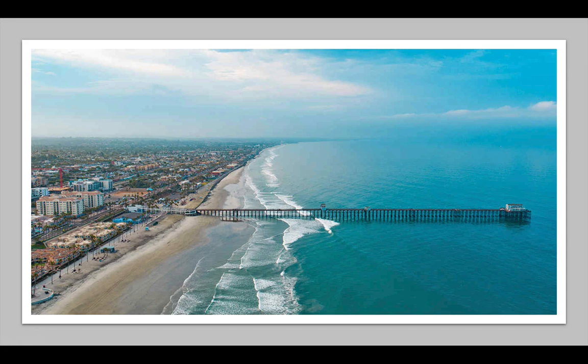So if you live by a large body of water and there's a ton of water in the air, like San Diego, for instance, then it's going to make the air temperature change more slowly as well. So it moderates that temperature.